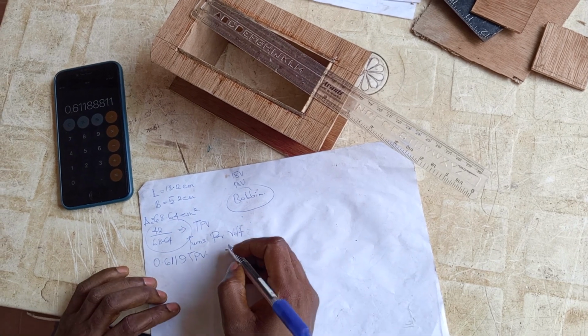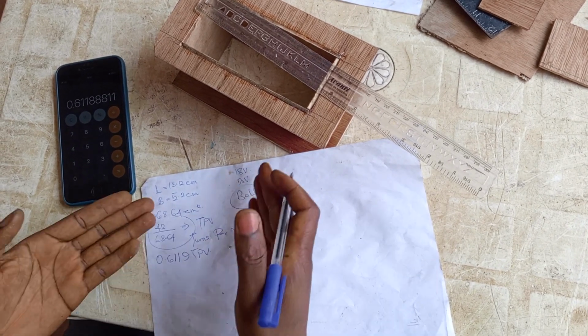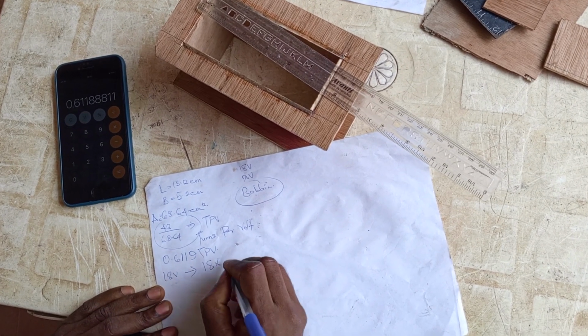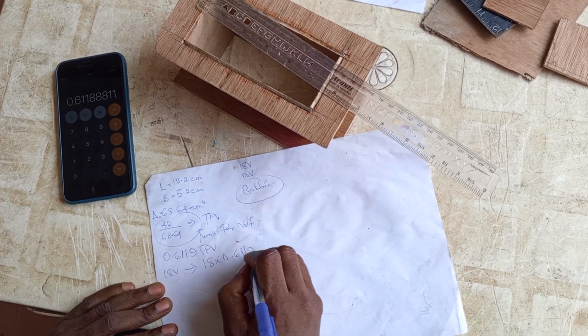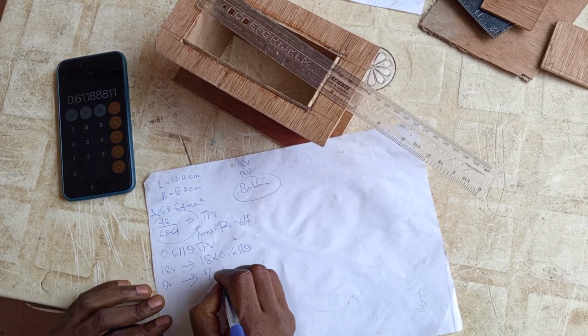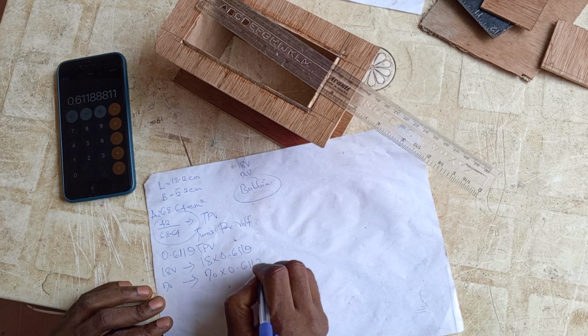Now the next thing we want to do makes it very simple. For 18 volts, we do 18 times 0.6119. For 70 volts, we do 70 times 0.6119.